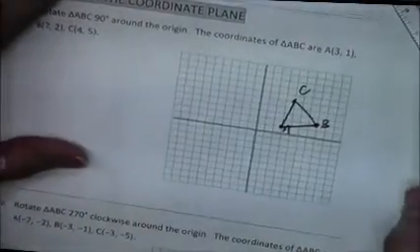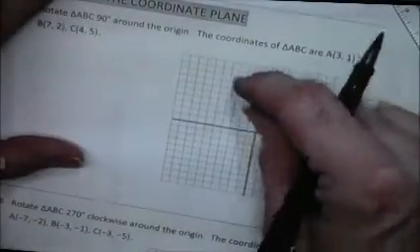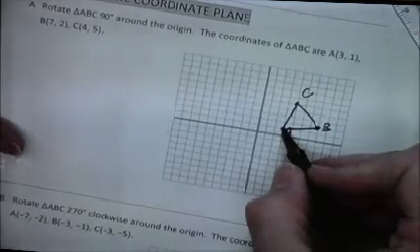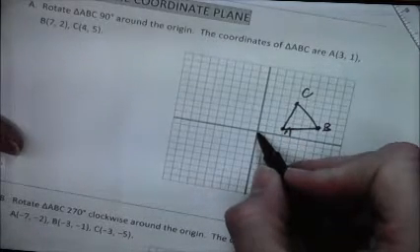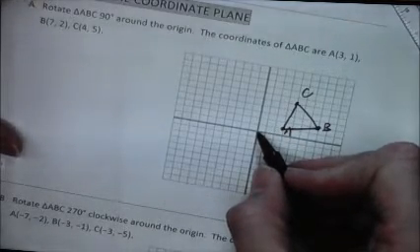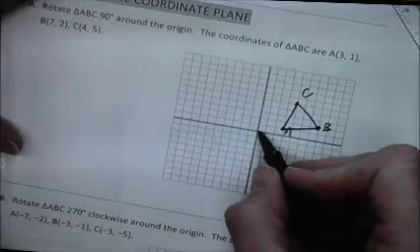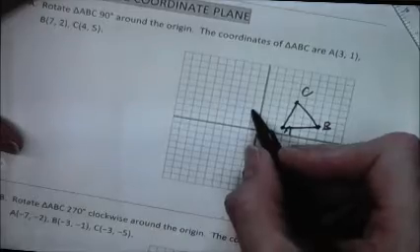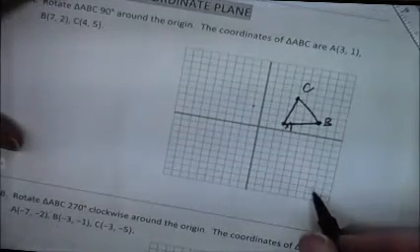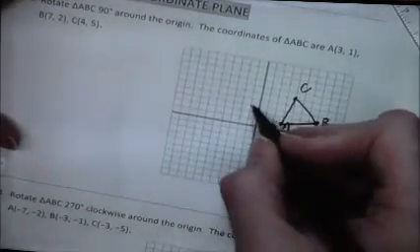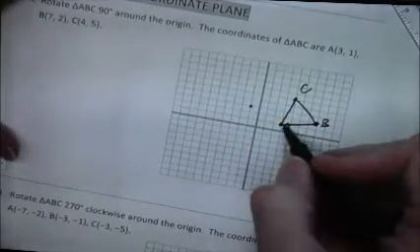The other thing I can do is that because I know this is rotating to here, 90 degrees means I'm going to go down 1 and over 3. So I'm actually going to go the opposite. Down 1 and over 3, I'm going to go sideways 1 and up 3. That's where the new A should be. So I'm actually going to put that there.